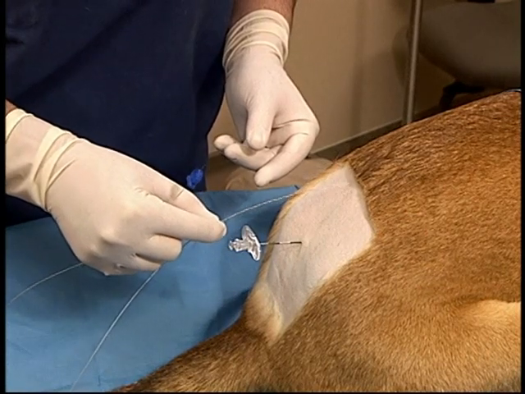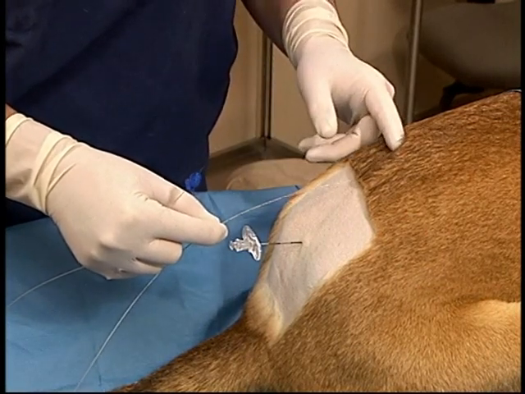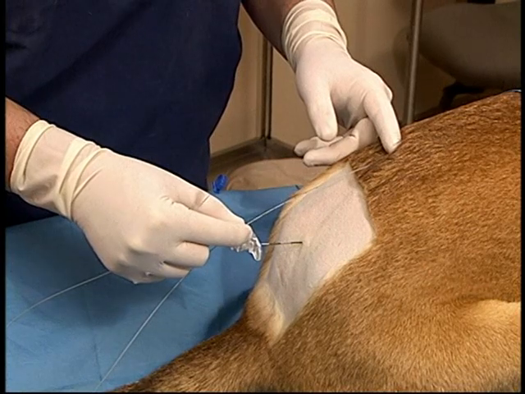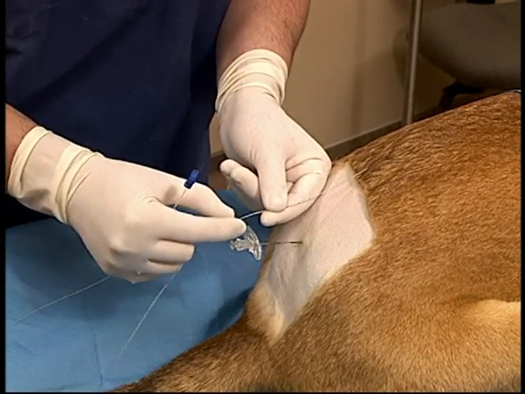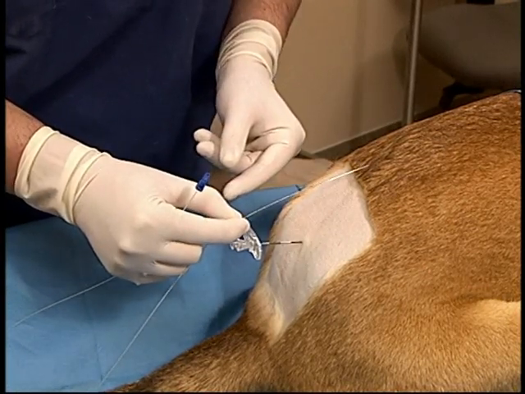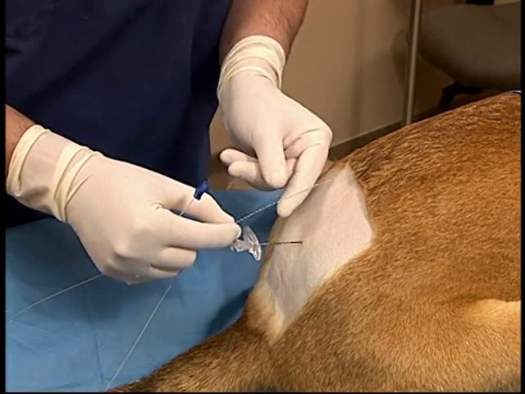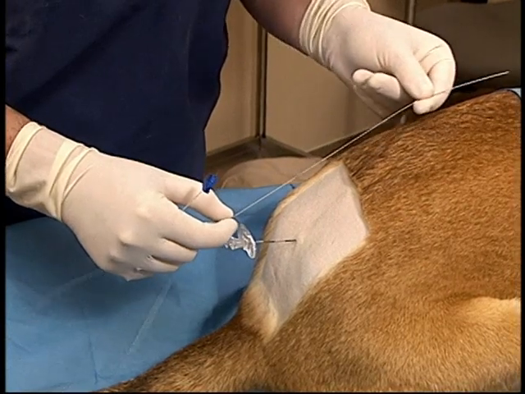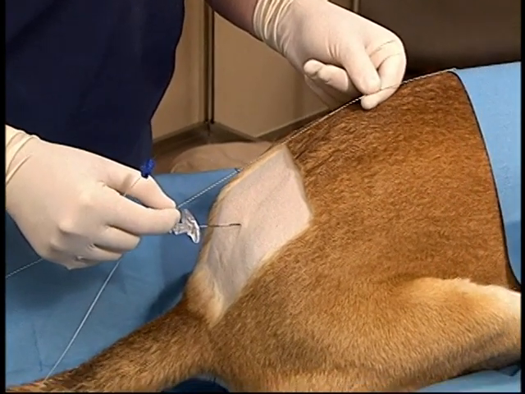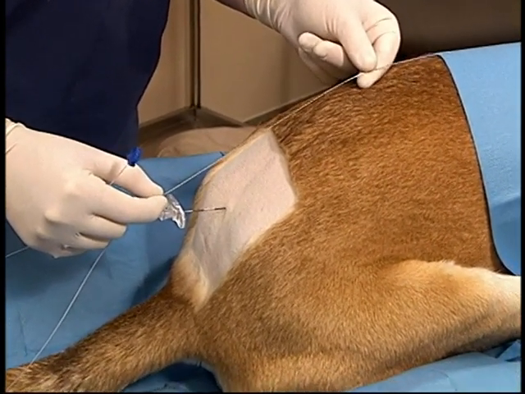The catheter should be pre-measured to the approximate desired location. Catheter should extend to about L4 for pelvic limb problems, to about L2 for abdominal surgery or abdominal pain, and to the level of T10 for those patients with cranial abdominal surgery or cranial abdominal pain or caudal thoracic procedures.